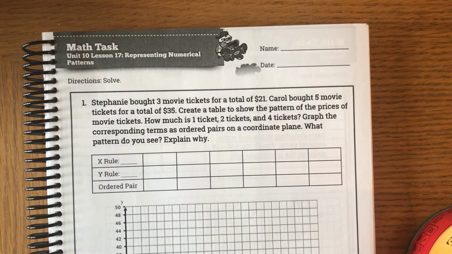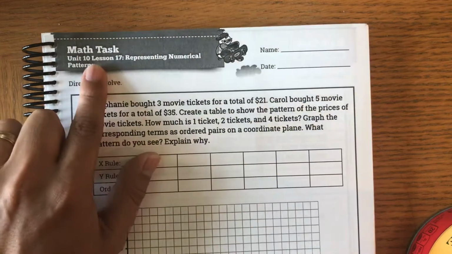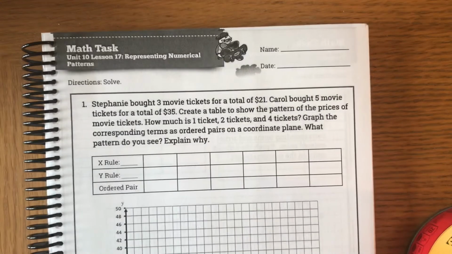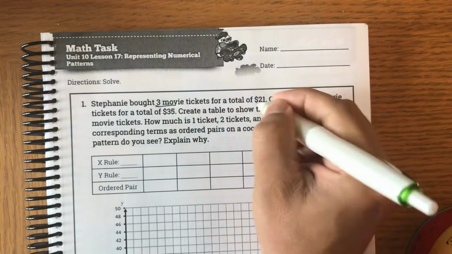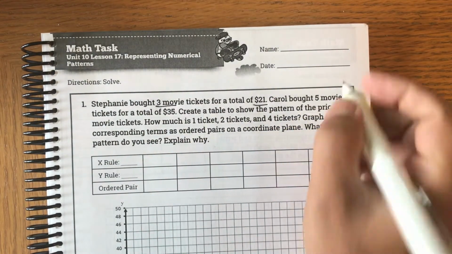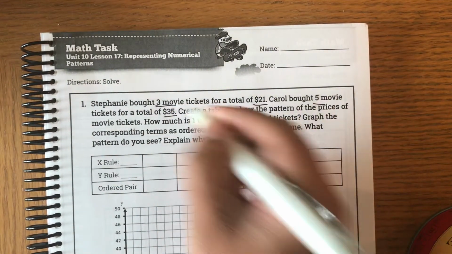All right, here we have Unit 10, Lesson 17 on the math, in case you're kind of confused on how to do this. So it's a math task, so you know it's going to be a little difficult. So it says Stephanie bought 3 movie tickets for a total of $21. Okay, so 3 tickets, $21. Carol bought 5 tickets for a total of $35.